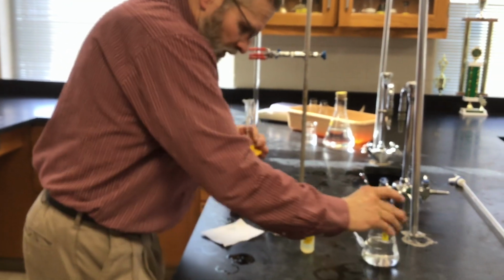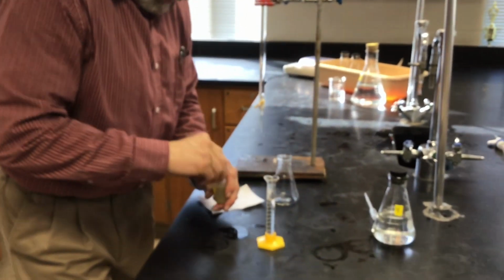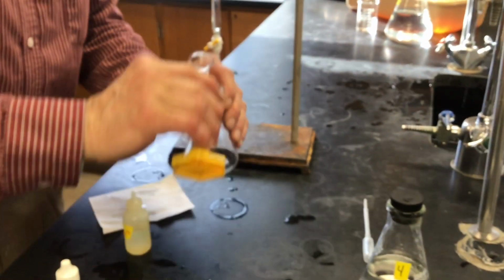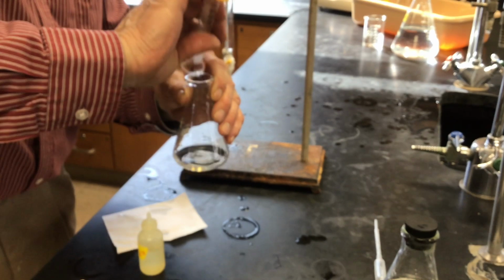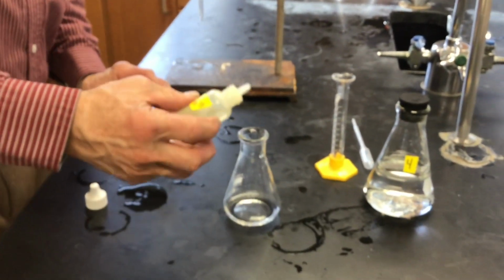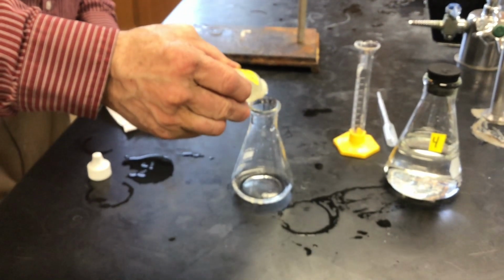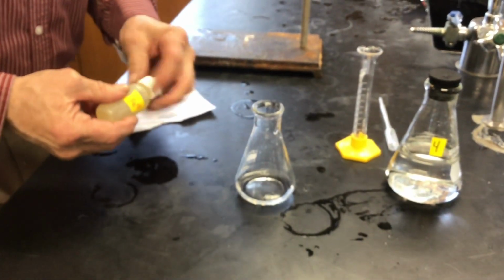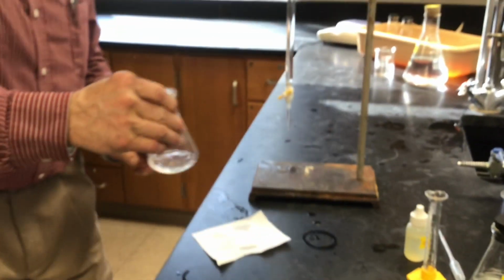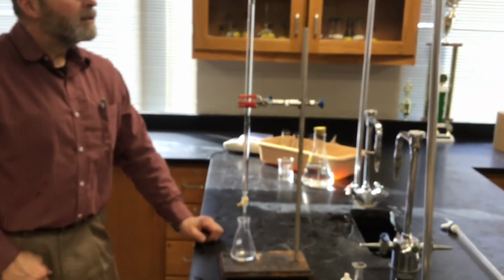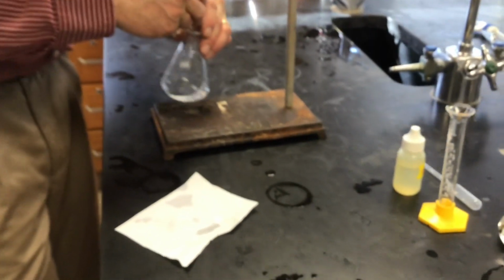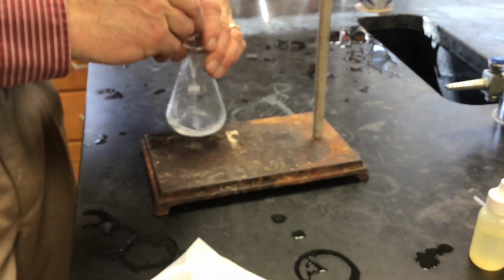Okay, so there's 10.0 milliliters. Oh, hold on, put that in the flask. That's what happens when you do this 20 times. Okay, let's try this again. 6 drops. 1, 2, 3, 4, 5, 6. And of course, the final burette reading for trial 1 becomes initial for trial 2.